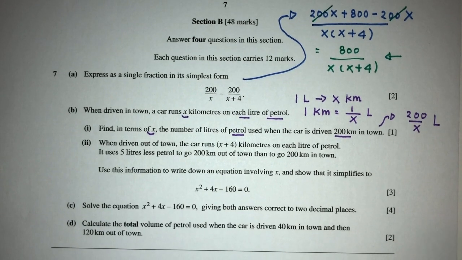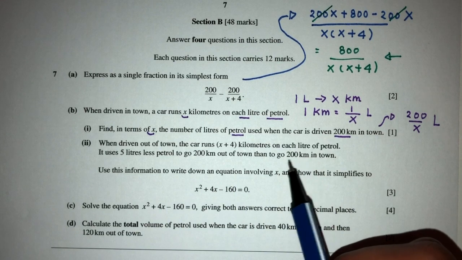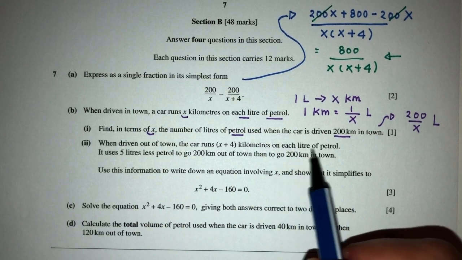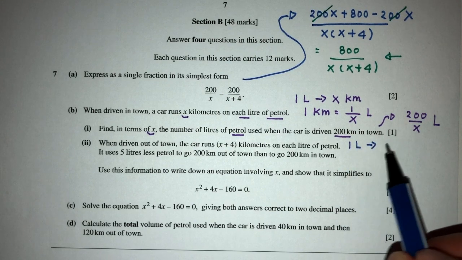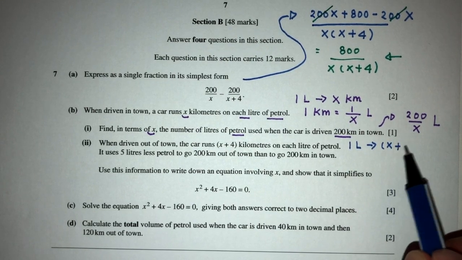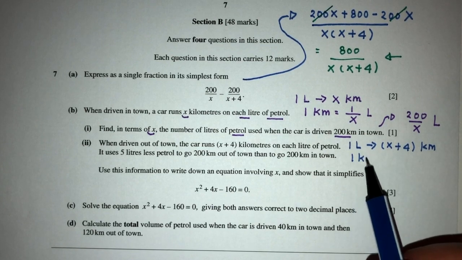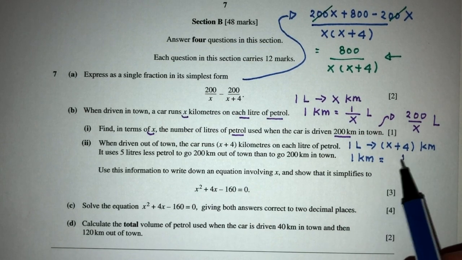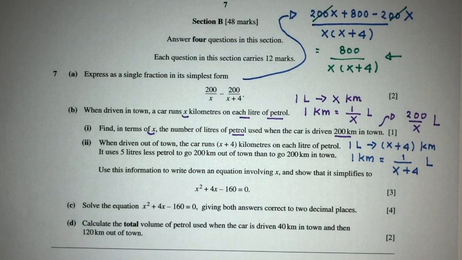Now for part 2, when driven out of town, the car runs x plus 4 km on each liter of petrol. So same step as this one. 1 liter is equal to x plus 4 km, which means on 1 km it will be 1 over x plus 4 liters. Okay, so that's the first thing we derive from that.